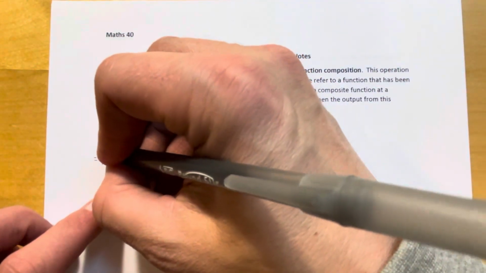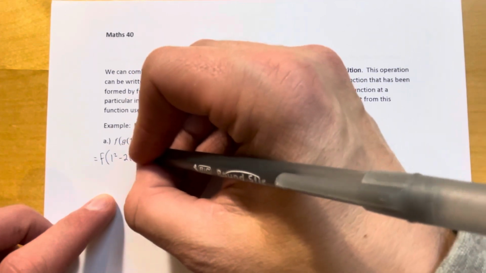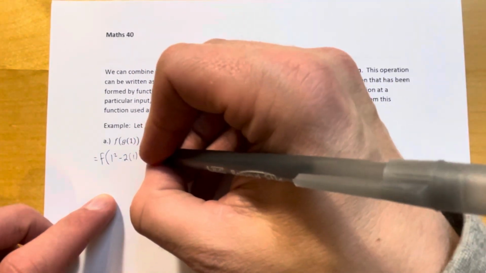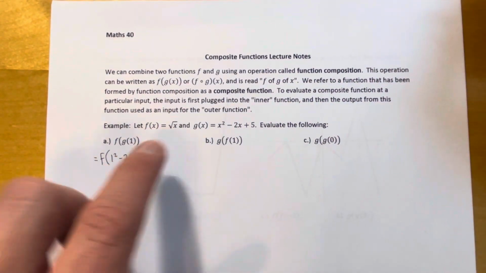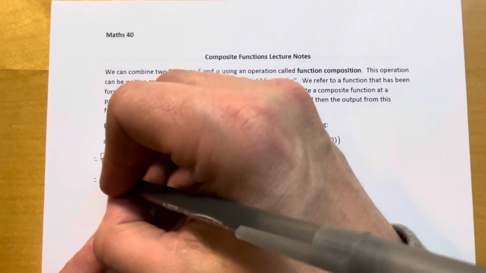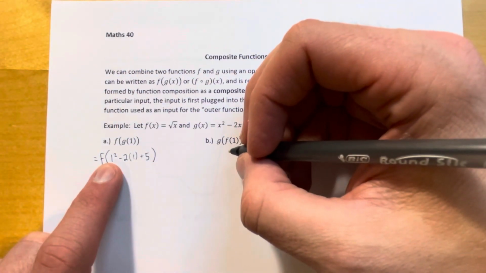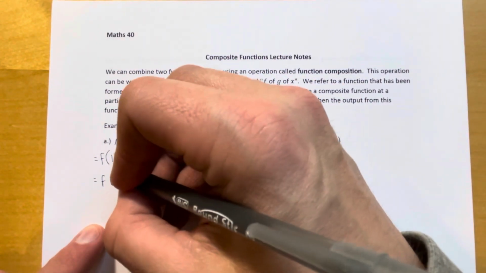That's 1 squared minus 2 times 1 plus 5. Okay, notice I just plugged the 1 directly into g, and I'm going to work that out. That's f of, let's see, 1 squared is 1 minus 2, that'd be negative 1, plus 5, that's 4.